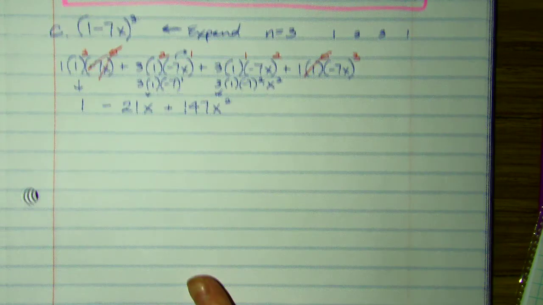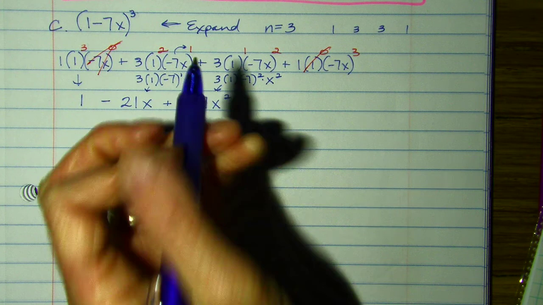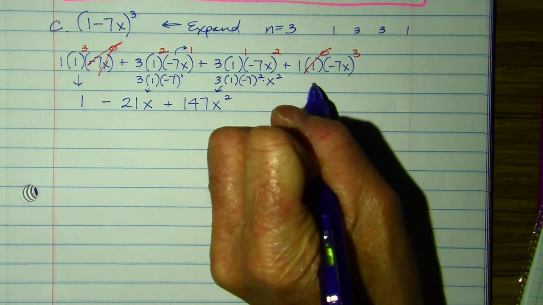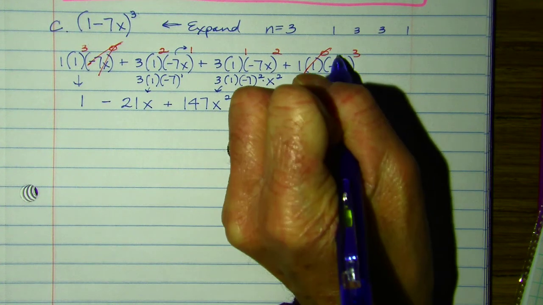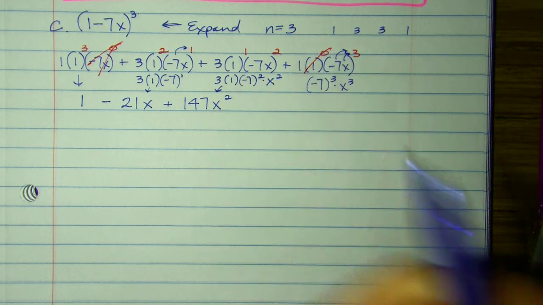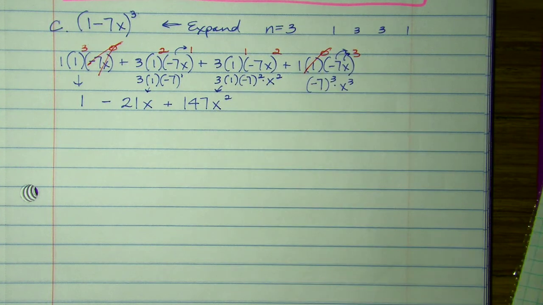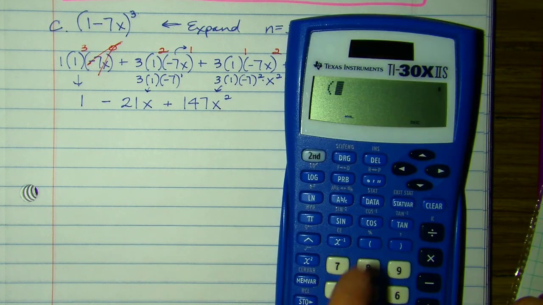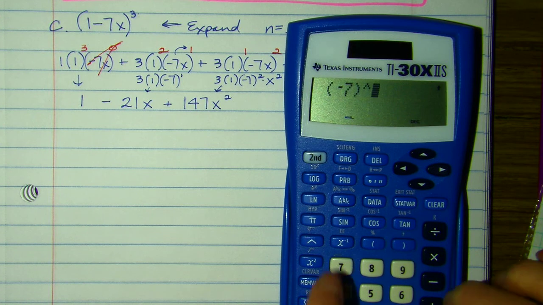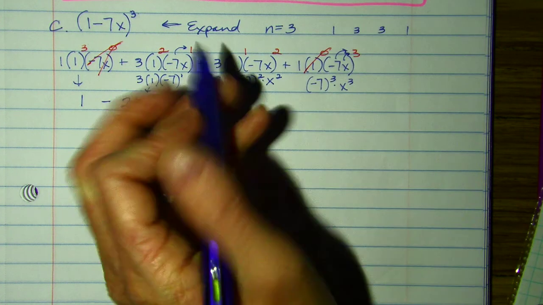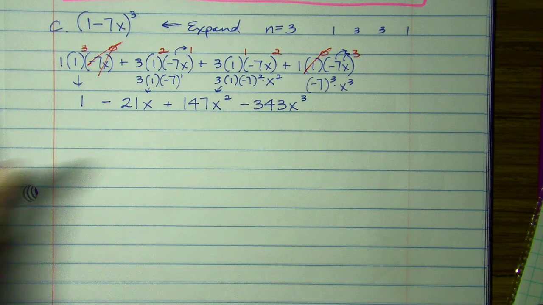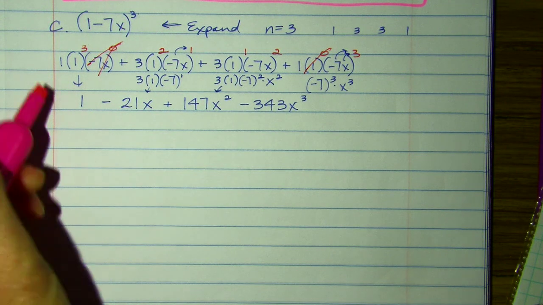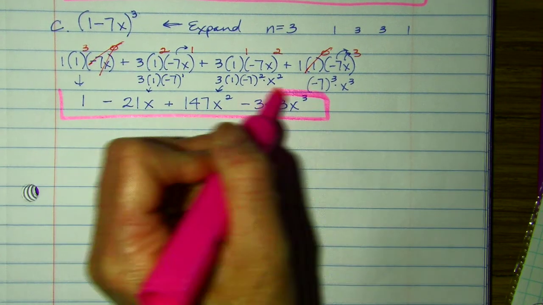Okay. Next, or the last actually, is negative 7 to the 3rd times x to the 3rd, right? That's all you have left here. So negative 7 to the 3rd is negative 343x cubed. And that, I know it looks crazy, is your answer.